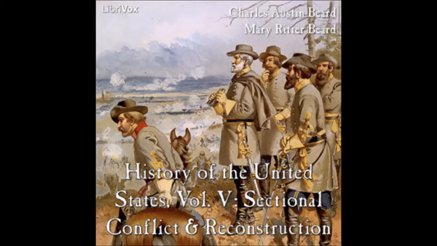Congress enacts Reconstruction laws. In fact, Congress was in a strategic position. It was the law-making body, and it could, moreover, determine the conditions under which senators and representatives from the South were to be readmitted.